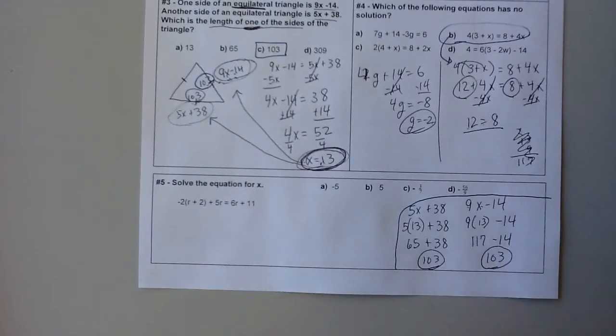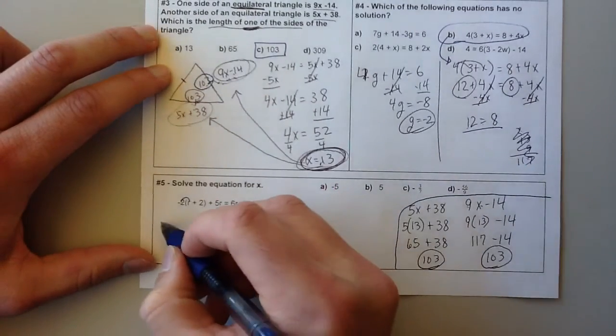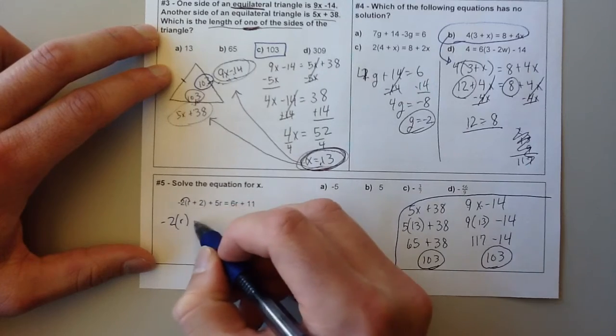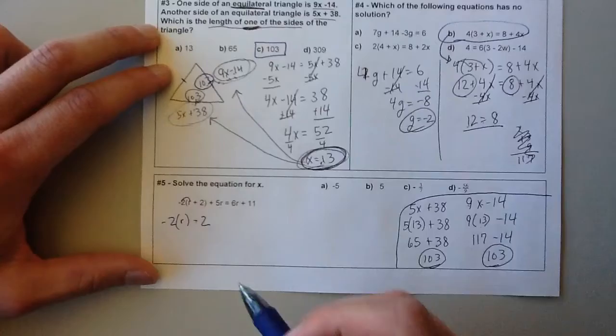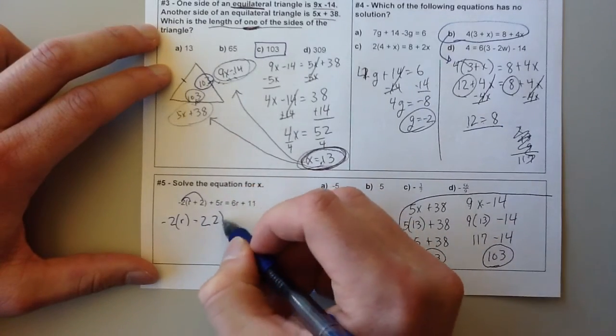All right, number 5, you're simply solving the equation for x. You need to distribute here. You have negative 2 times r, minus 2, since it's a negative 2 that you're distributing, minus 2 times positive 2.